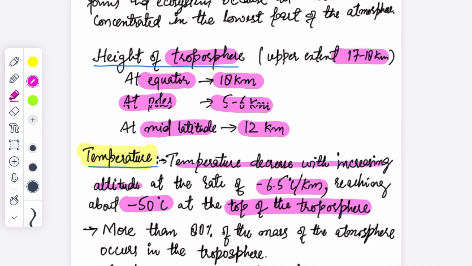So let's revise that. The temperature of the troposphere decreases with increasing altitude, and at the top of the troposphere, you will see a temperature of minus 50 degrees Celsius.